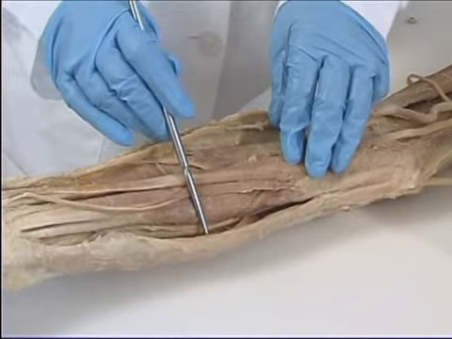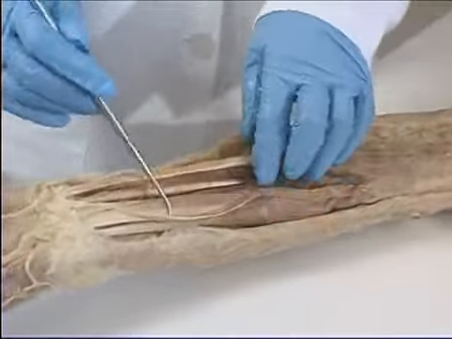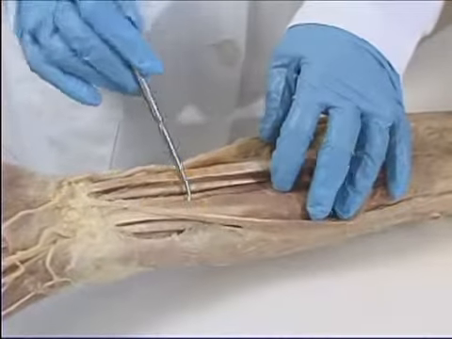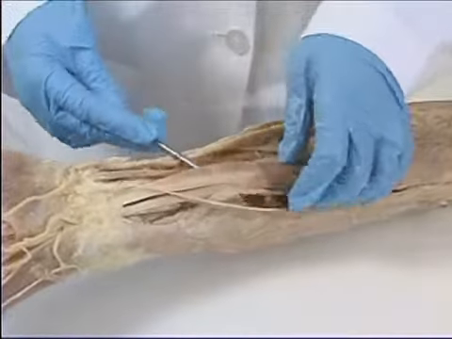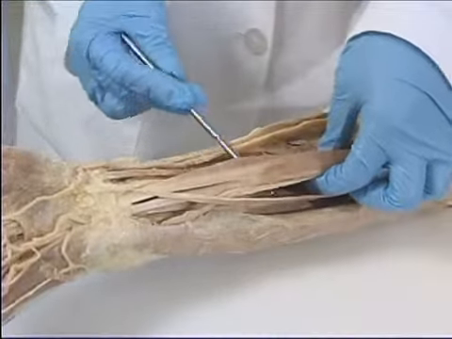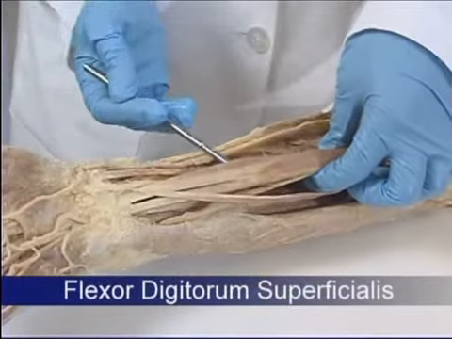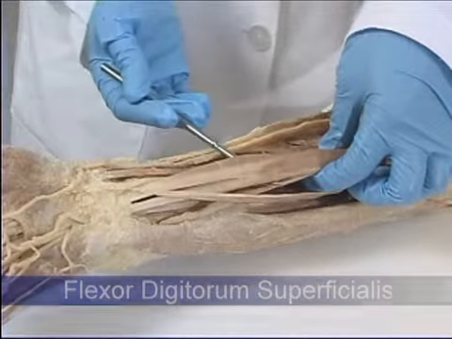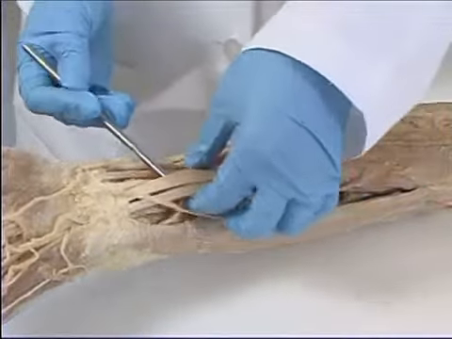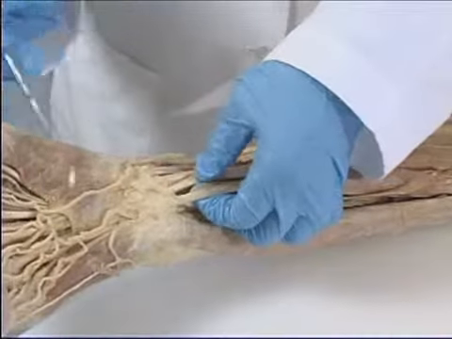The second or the intermediate layer contains only one muscle, which I am holding right now with my probe, the flexor digitorum superficialis. This muscle has 4 distinct tendons for 4 fingers.